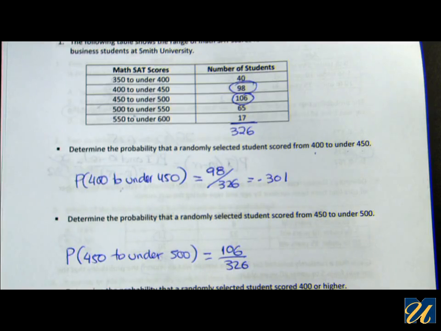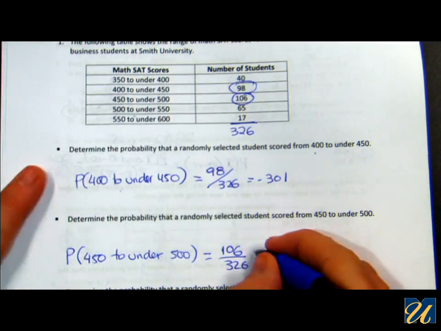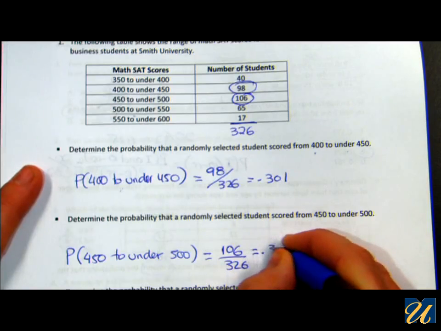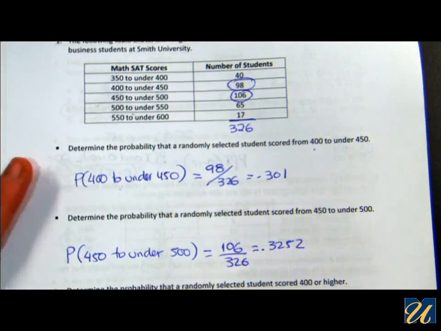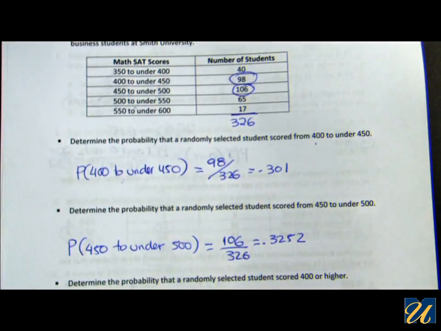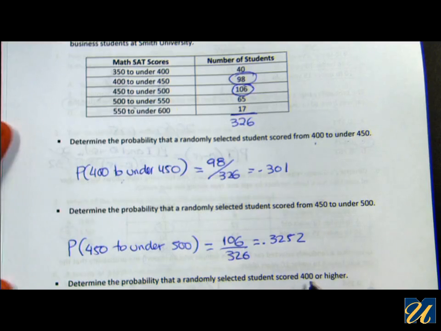So this would be 0.3252, and determine the probability that a randomly selected student scored 400 or higher. 400 or higher.